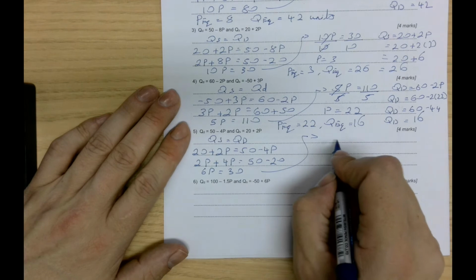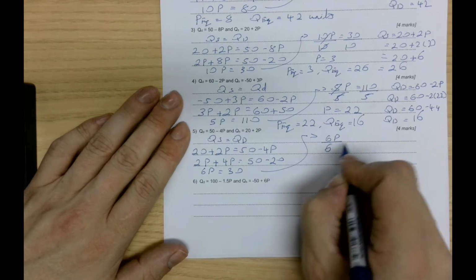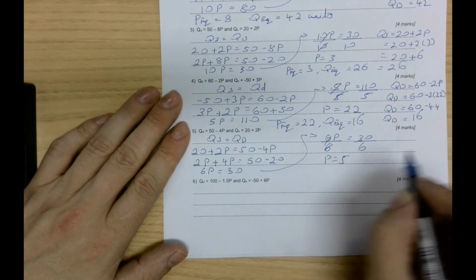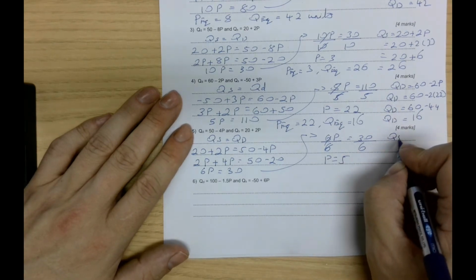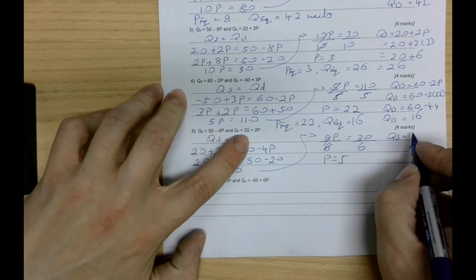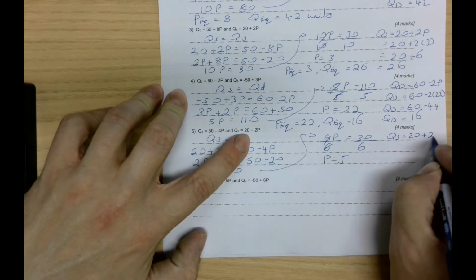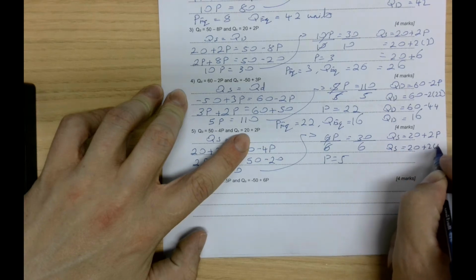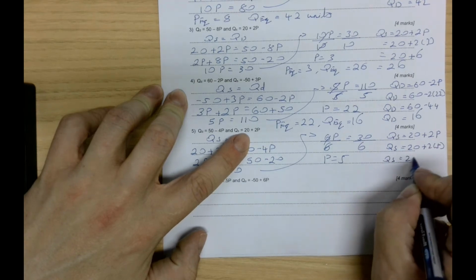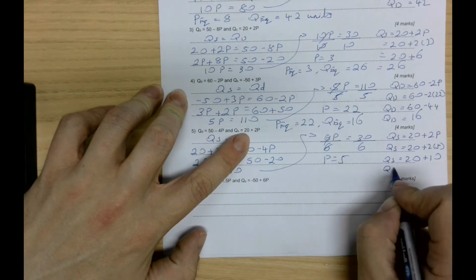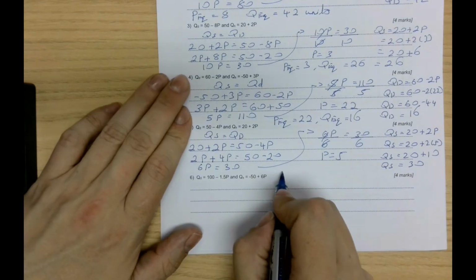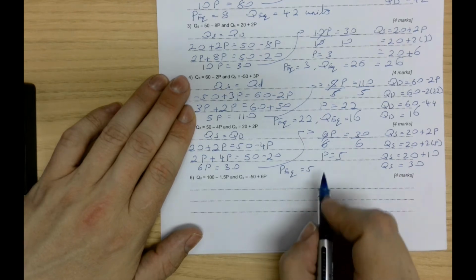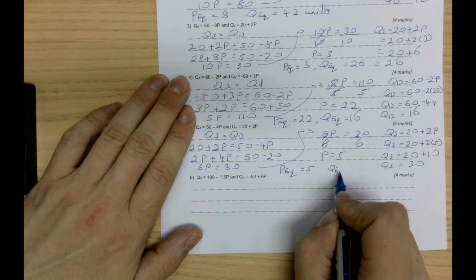Okay, so 6p divided by 6 equals 30 divided by 6. P equals 5. I did demand there. I'm going to do quantity supplied this time. Quantity supplied equals 20 plus 2p. Quantity supplied equals 20 plus 2 times 5. Quantity supplied equals 20 plus 10. Quantity supplied equals 30. So the equilibrium price equals 5. Equilibrium quantity equals 30 units.